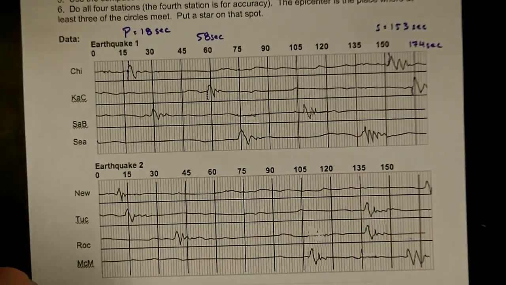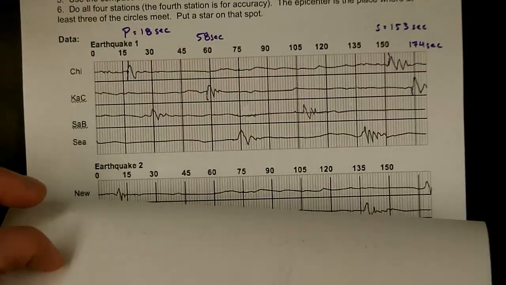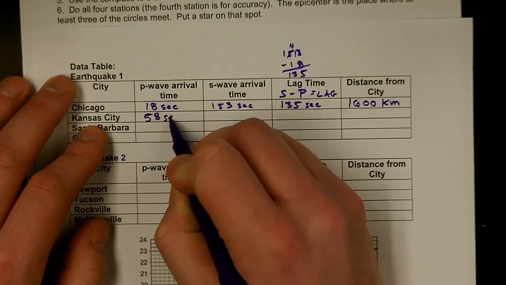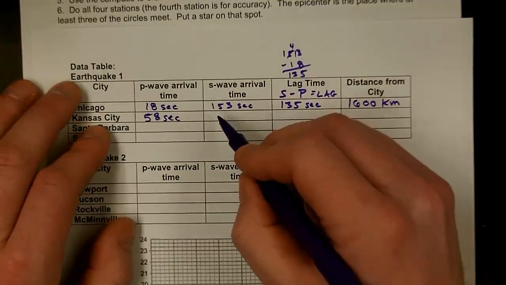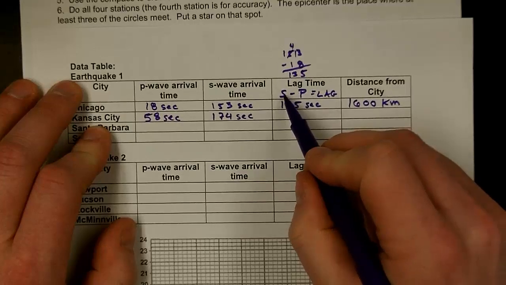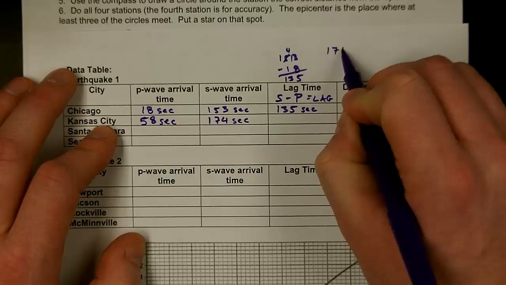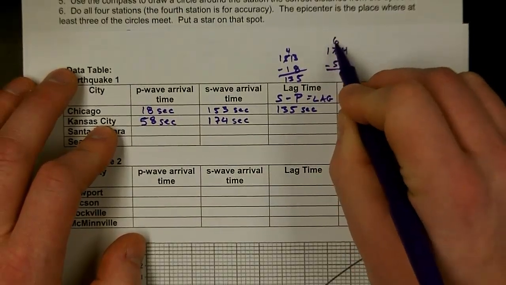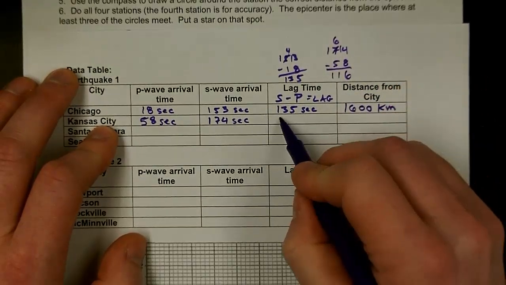Okay, so I just look for the P, then the S wave. Then I go back to my table. So I can fill out my P wave arrival time, which we said was 58 seconds. My S wave arrival time then was 174 seconds. Then I just do my S minus my P. So if I walk through that, it's 174 minus 58. I get 116 seconds.